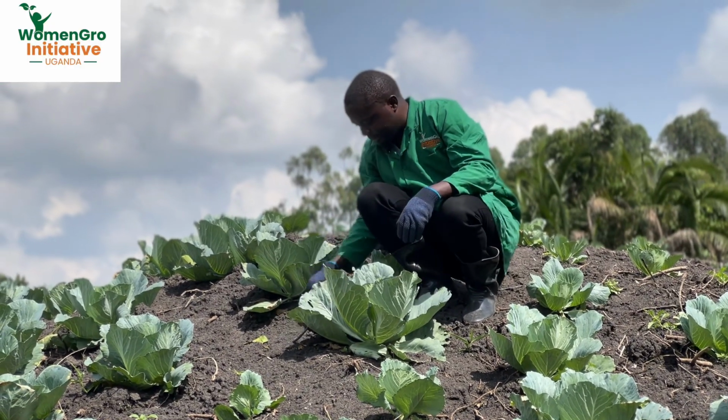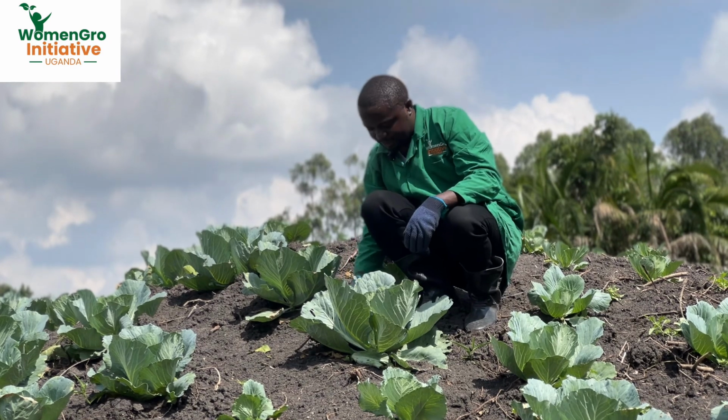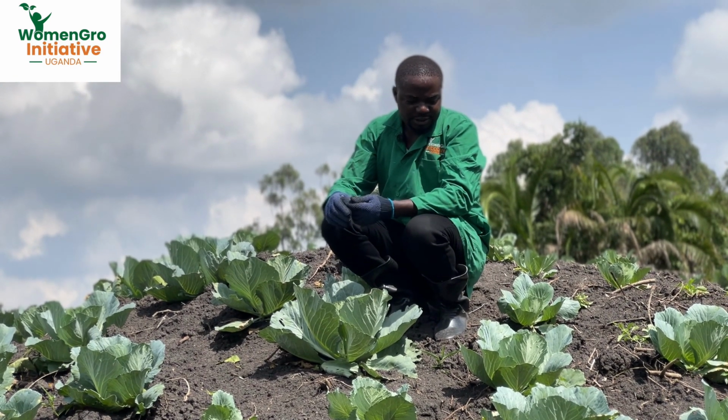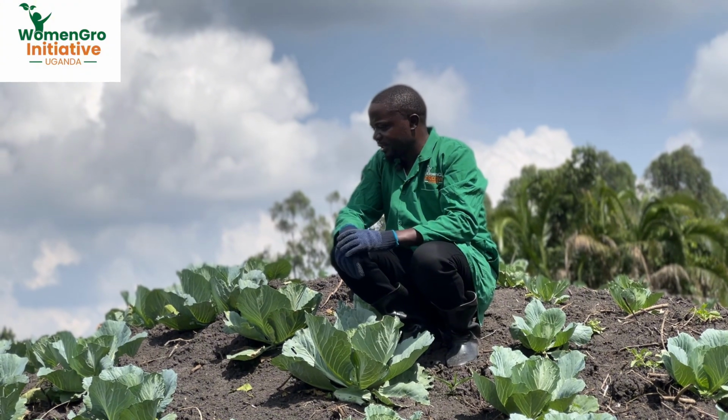Cabbage farming, you have to select the right seed variety and from a trusted supplier or seller.